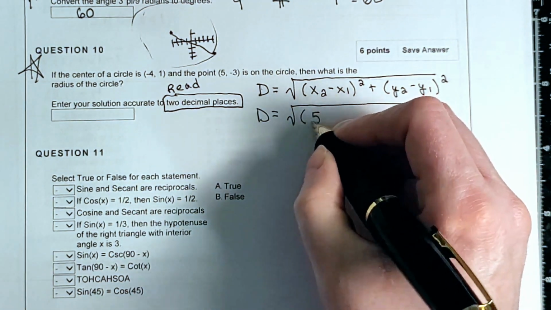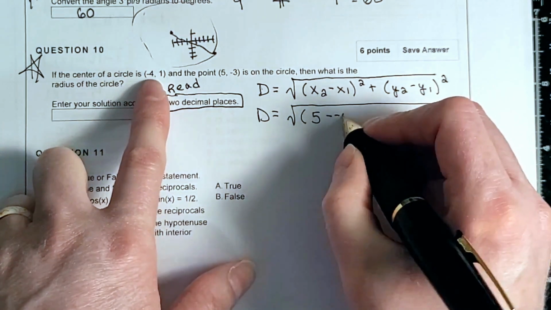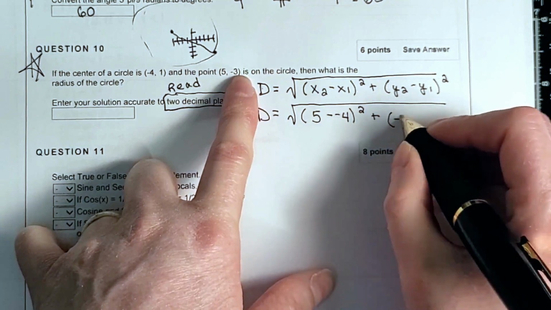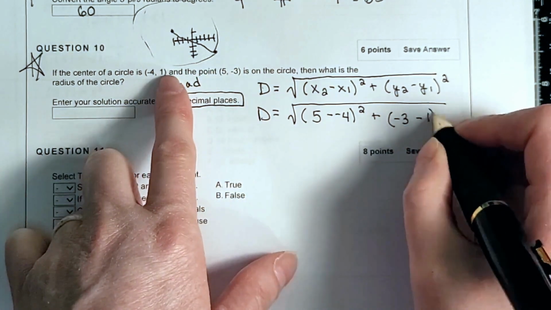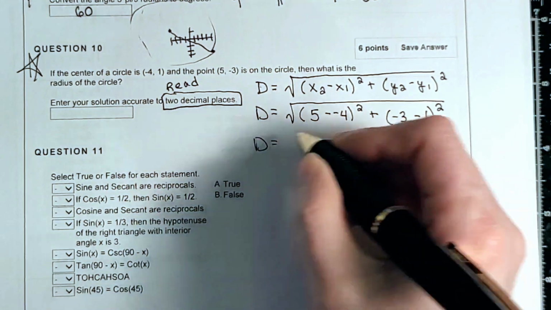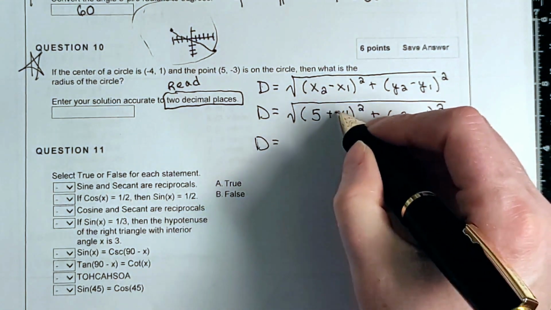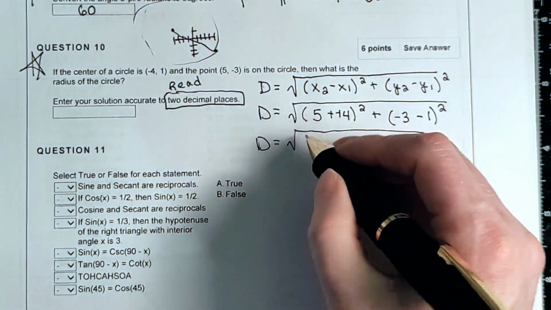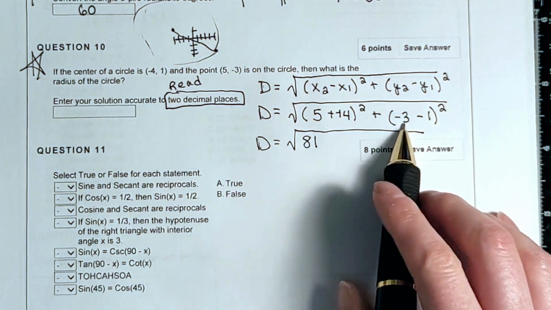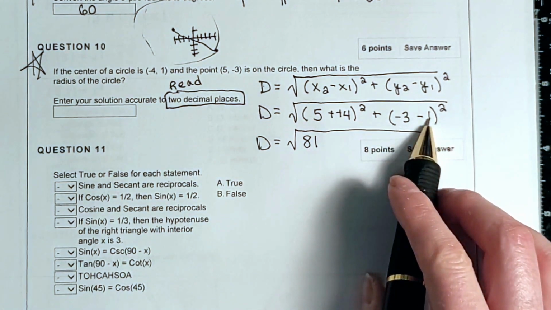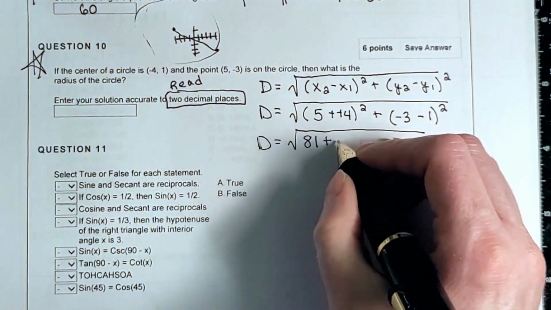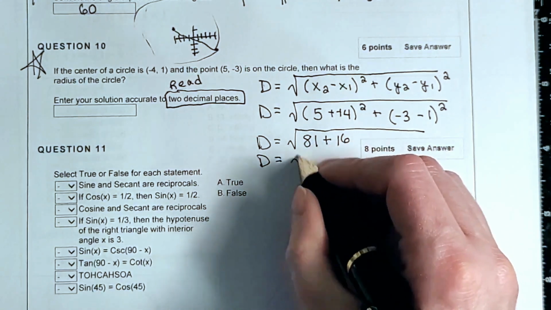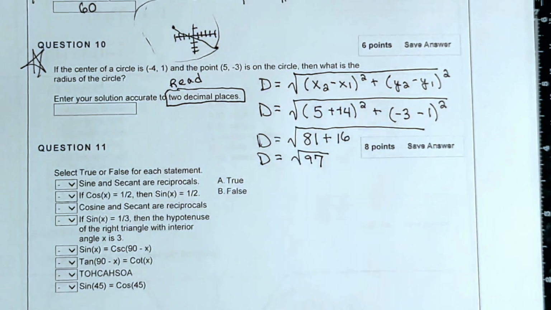All right, so this is 5 minus -4 squared plus your y-coordinate over here is -3 minus 1 squared. So this is, we're going to change the signs there. So we're really adding them. So 5 plus 4 would be 9. 9 squared would be an 81. And -3 minus 1 would be -4. And -4 squared would be a 16. So then I would add these together. So that gives me 97. And then I would type that in there.